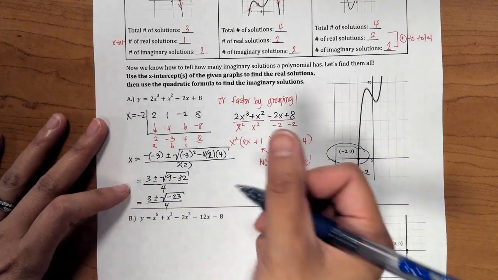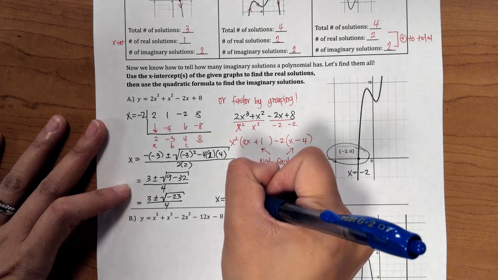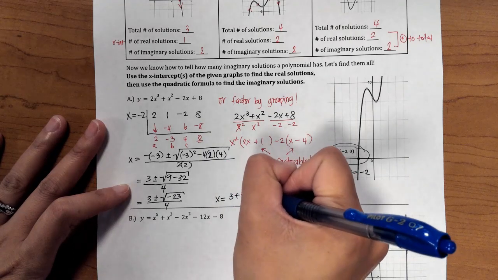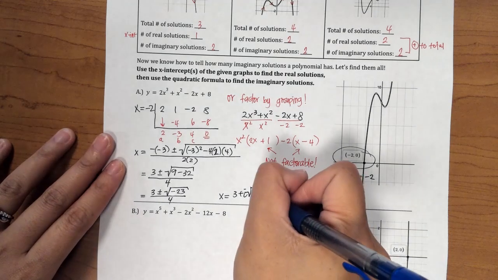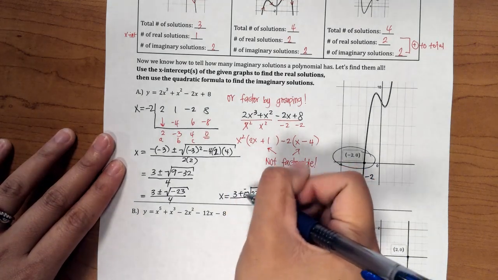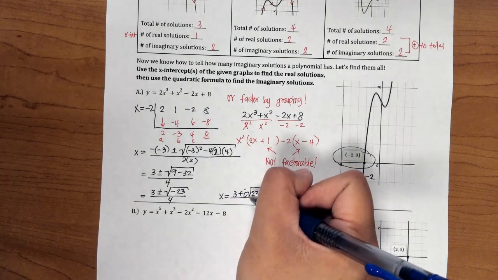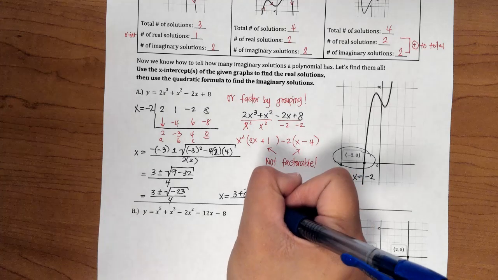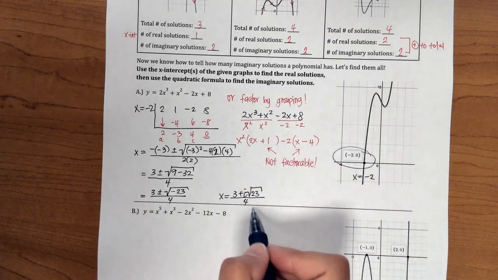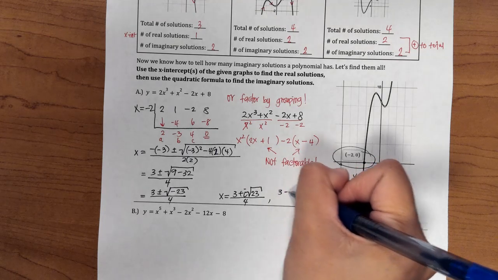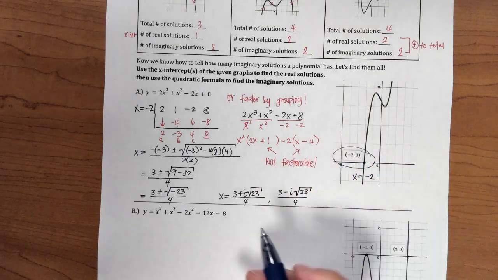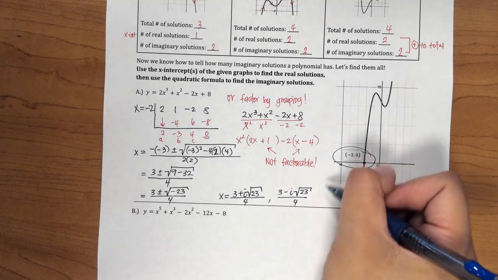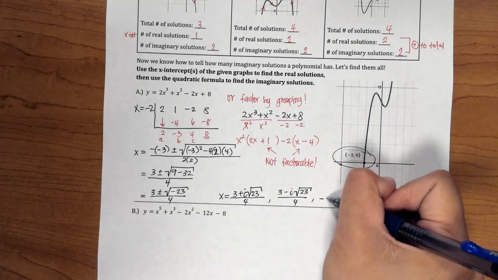So let's find the solutions. X equals 3 plus i root 23 over 4, sorry, we can't divide any of them. 3 minus i root 23 over 4. Since I don't know the square root of 23, I'm leaving it. And then x equals -2.